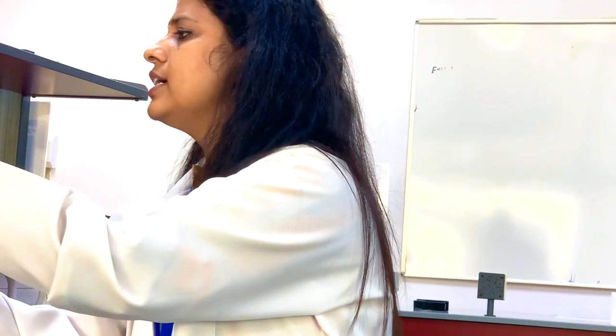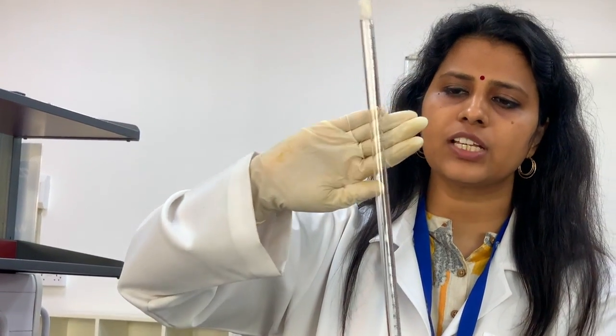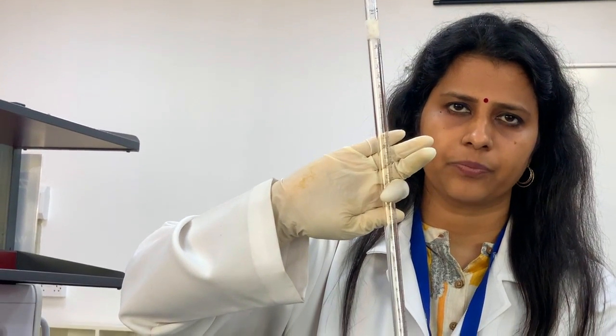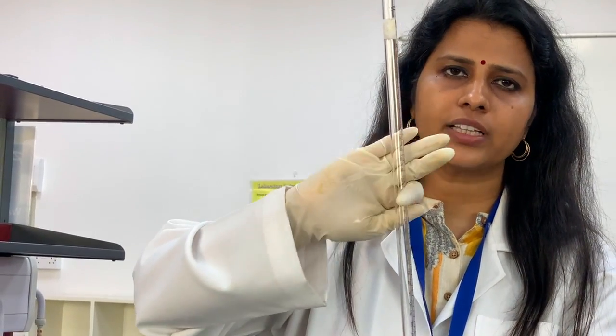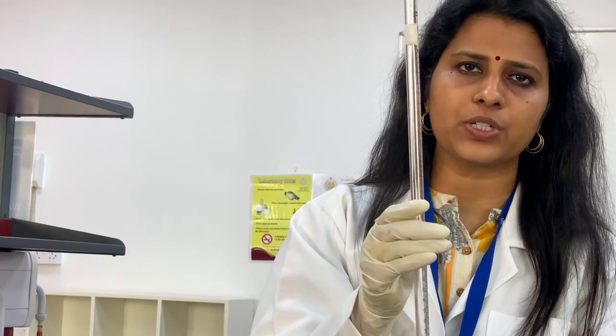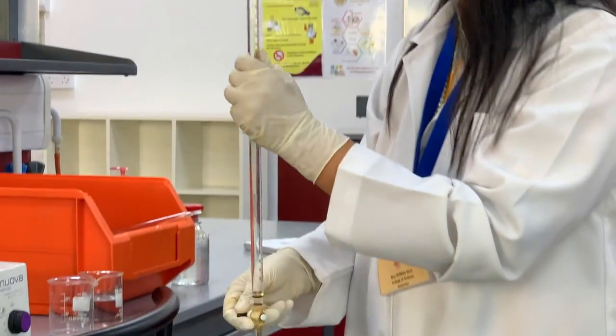Now, let us move to the experimental part. The first step: take the burette and rinse it with NaOH. So I have to rinse this burette with NaOH. That is a good habit. While you are using a burette and pipette, before taking the solution, wash with water and rinse with the solution which you are going to fill inside. So I'm going to use NaOH now.